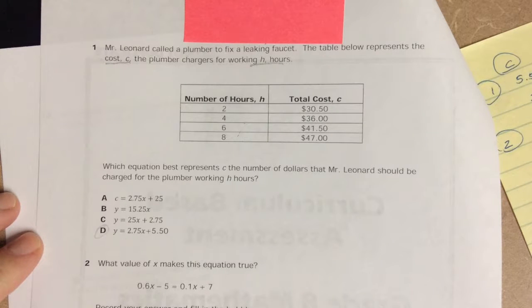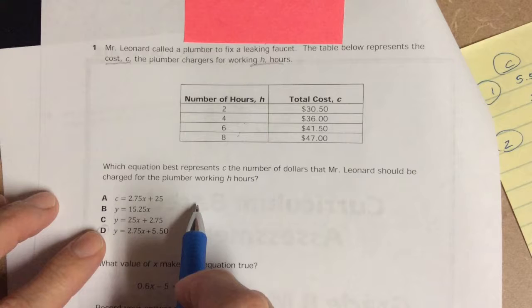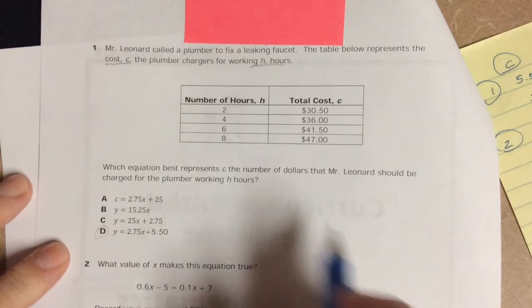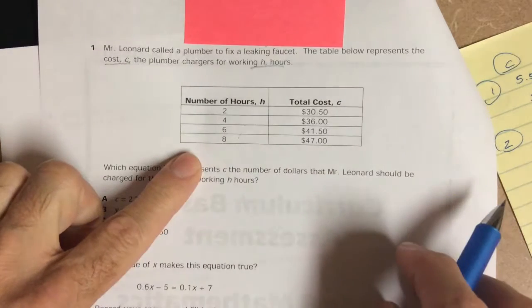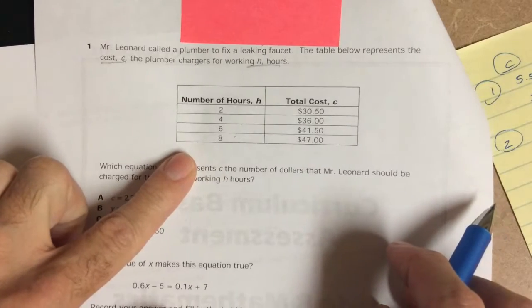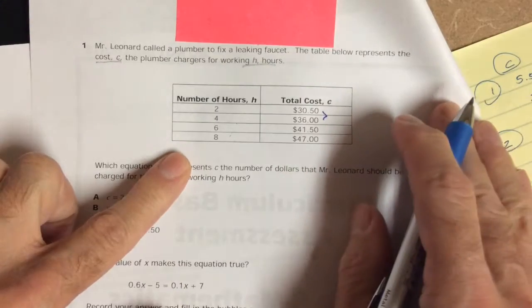The table below represents the cost C the plumber charges for working H hours. And we're trying to find which equation best represents C, the number of dollars Mr. Leonard should be charged for the plumber in hours. Hopefully you used your calculator and did stat edit, stat calculate. I'm going to do it the other way. I'm going to find the rate of y.